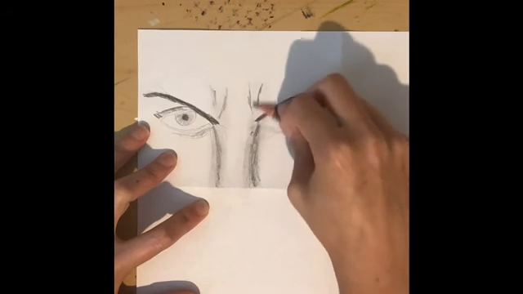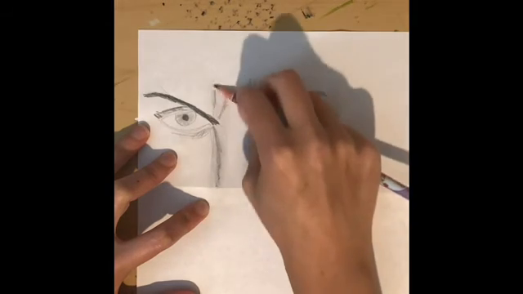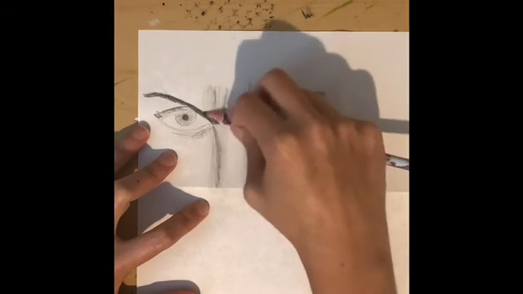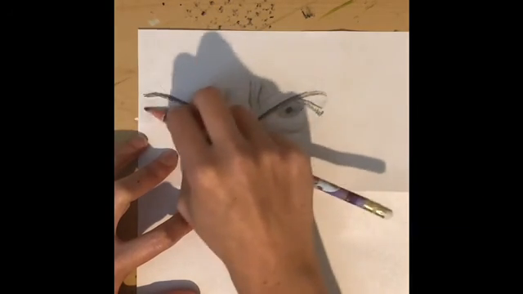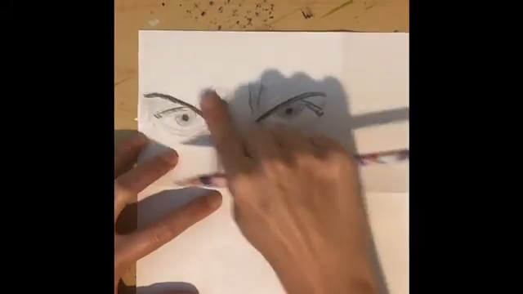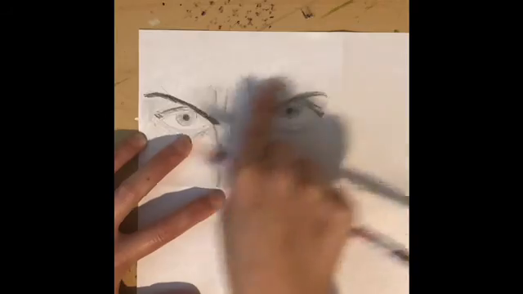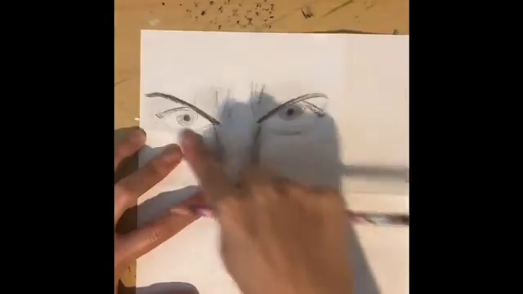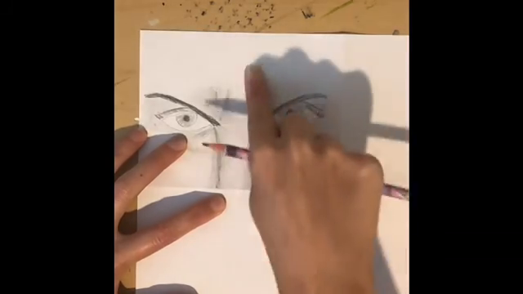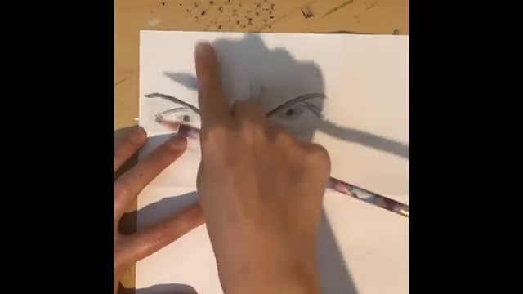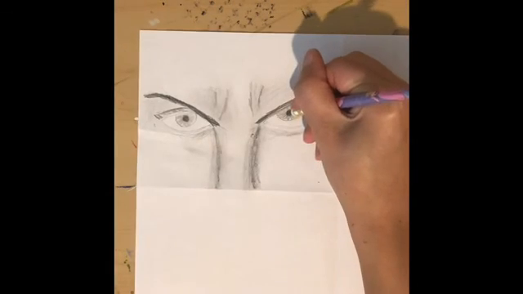I know it feels awkward at first. When I first started drawing, it felt really awkward to hold it this way. But now that I've had a little more practice at it, I can't do it any other way. All right. Add that little glare in there using the tip of your eraser.